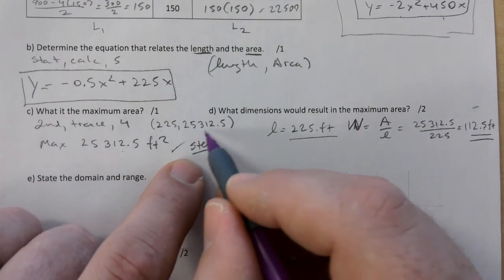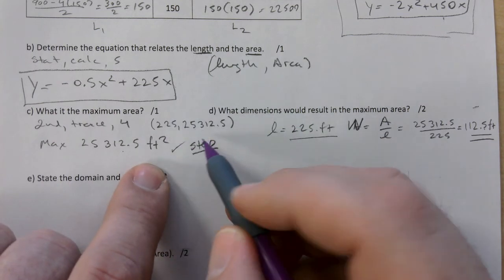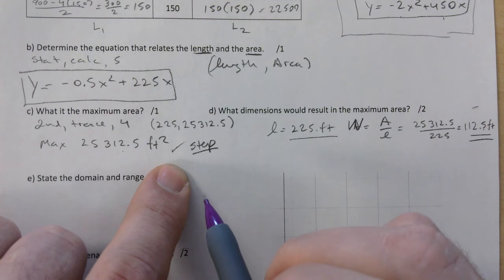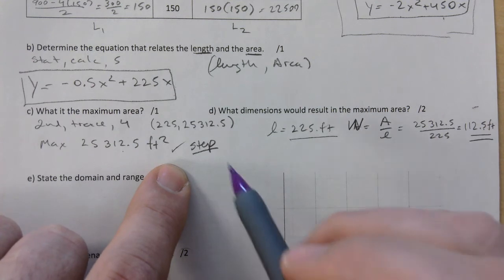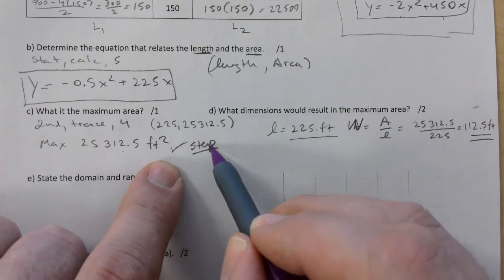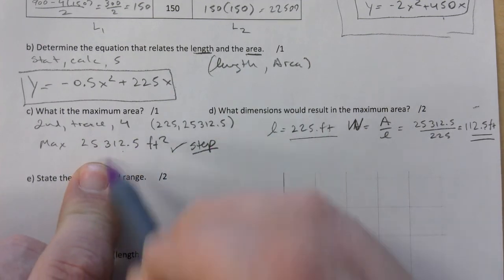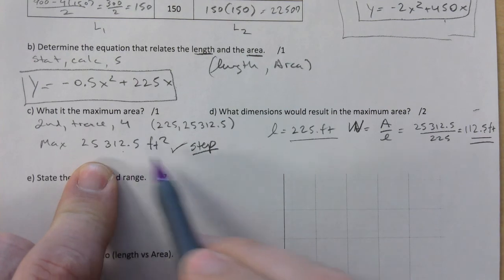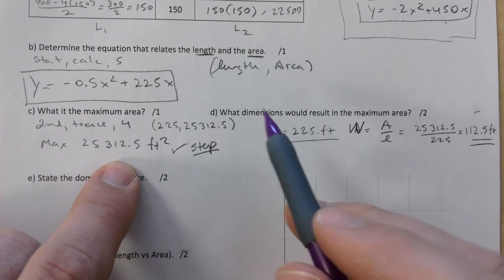What that means is that you're taking the right steps. You just made a mistake up here, okay? So if I check mark step, it means that the number is not what it should be based on the original key, but it is correct based on your work, okay?